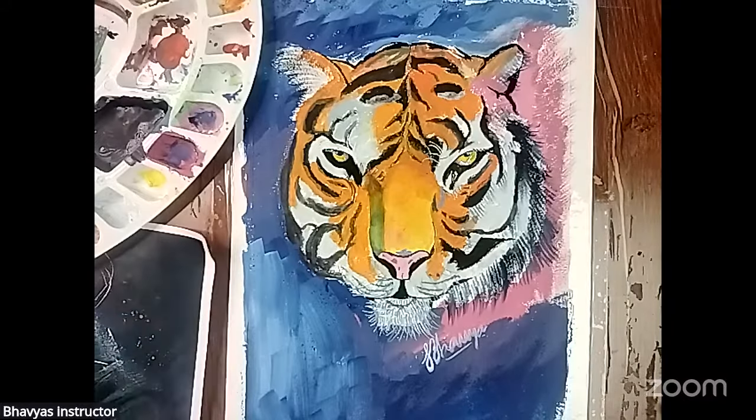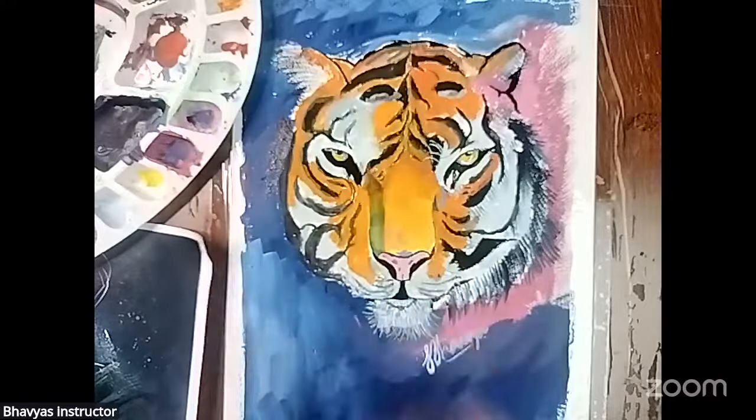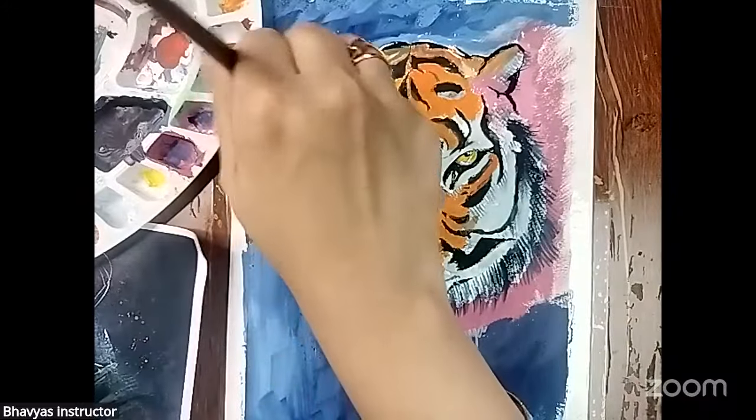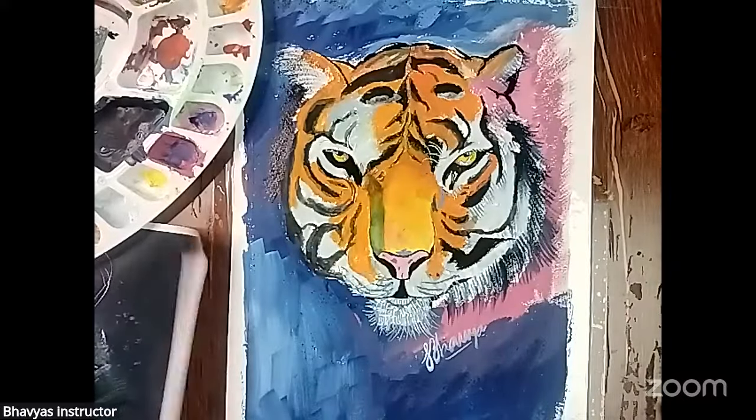If you want to add any browns, you can add browns also like this with a brush. Light browns, anything like that.